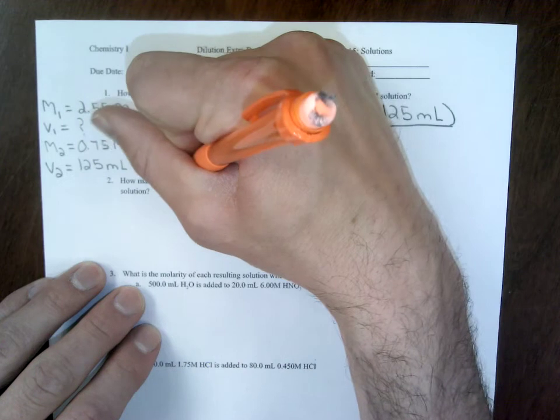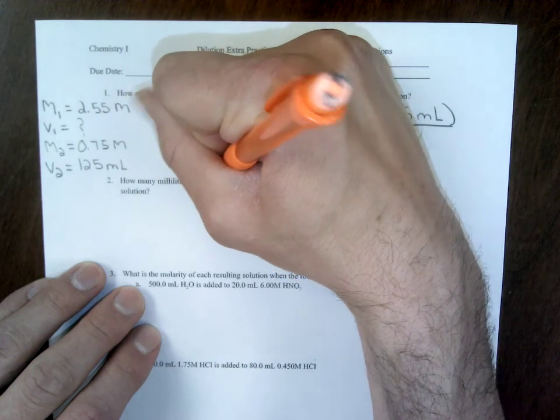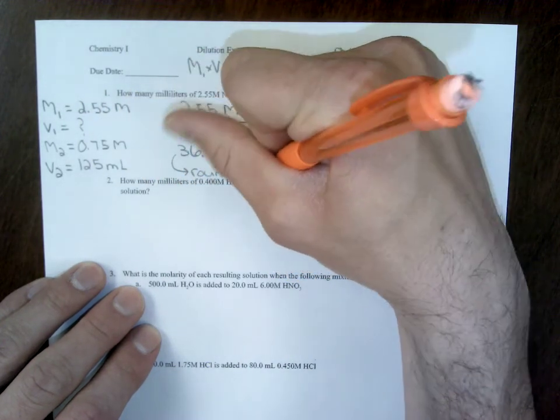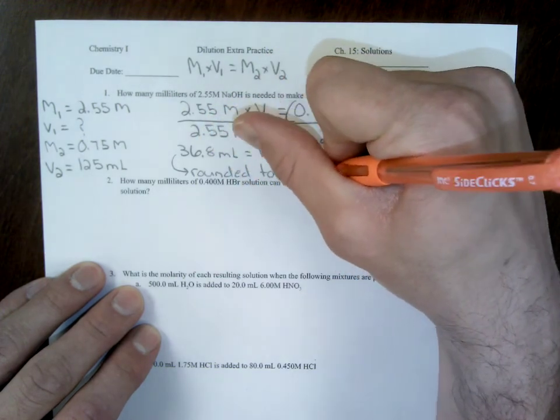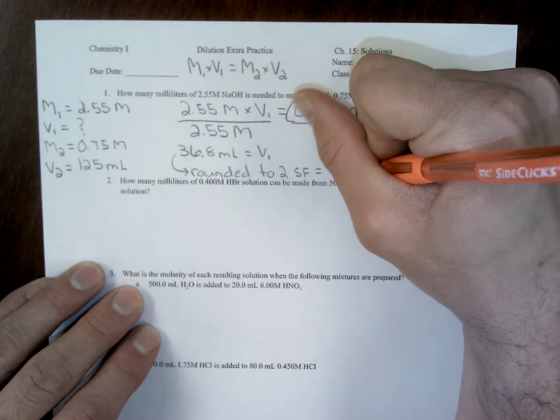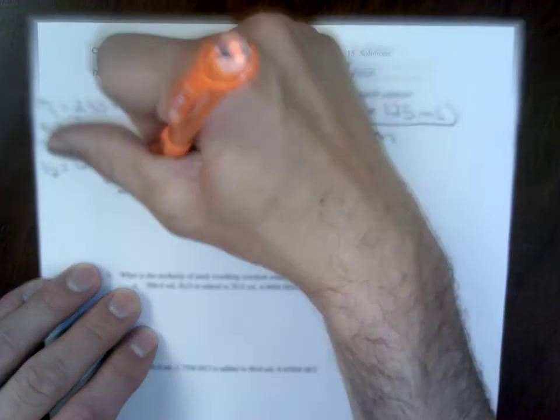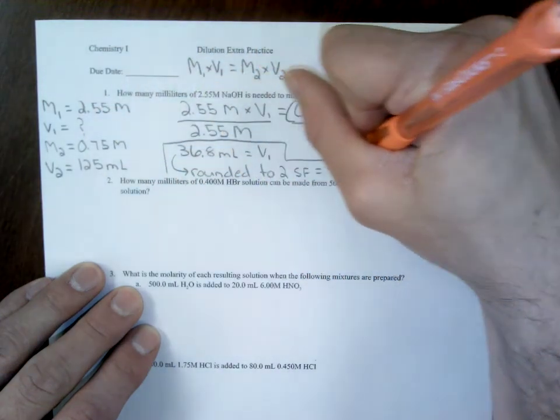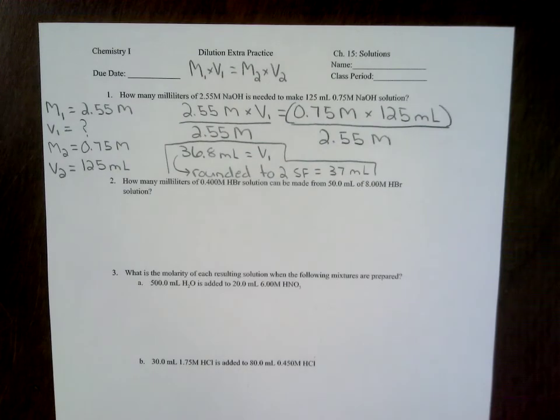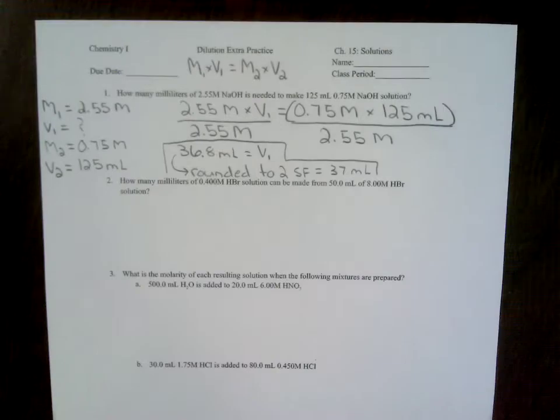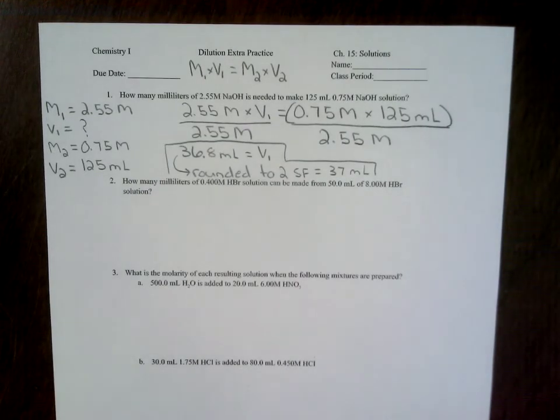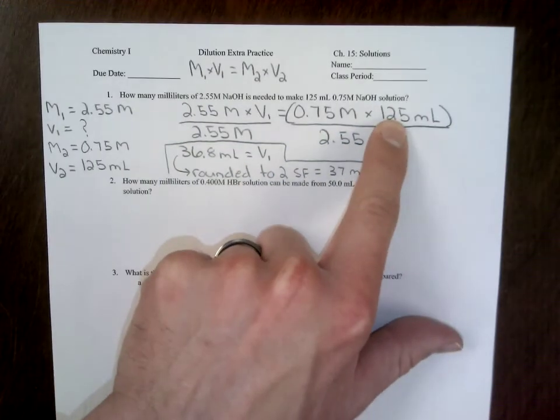So I'll say down below here, rounded to 2 sig figs, this would get us 37 milliliters. Now, again, 36.8 is a pretty good value there, and would be totally acceptable. So what this means is that we would take 36.8 milliliters of the 2.55 molar concentration solution, and then we would add additional water to get us to 125 milliliters.